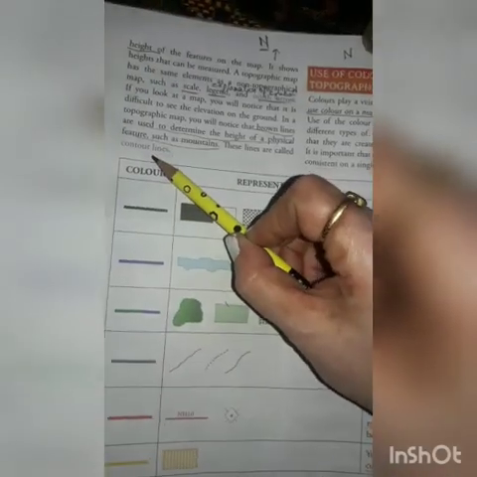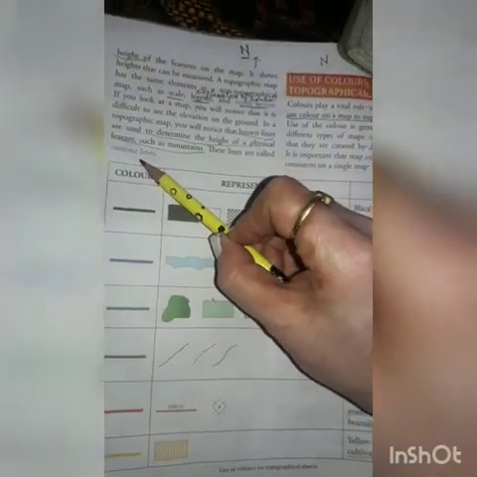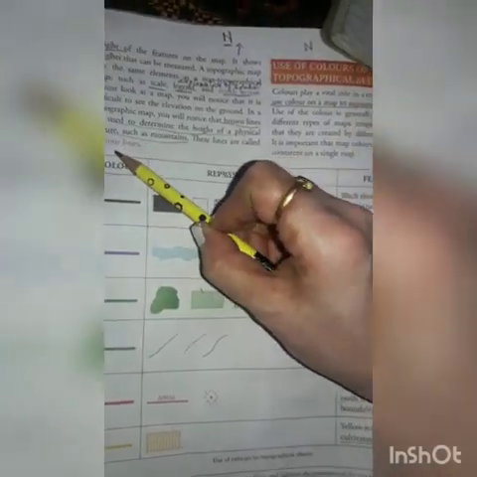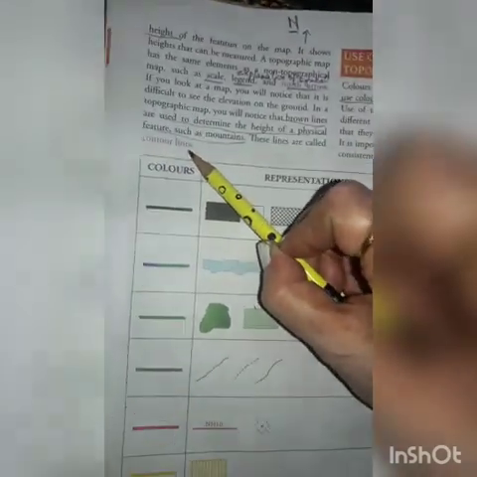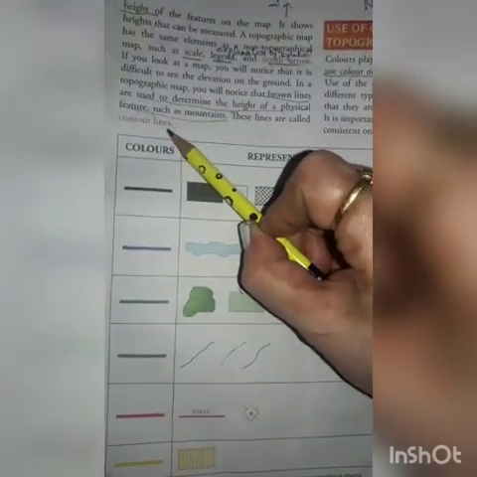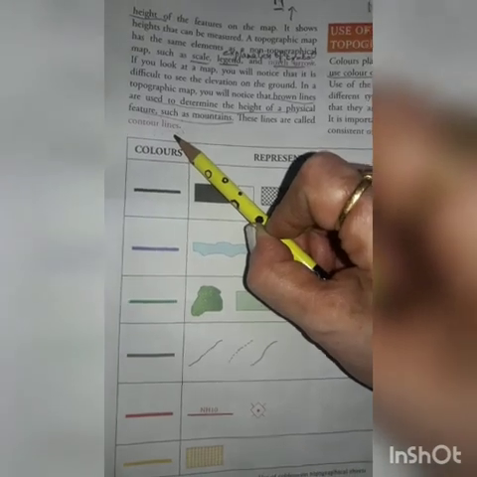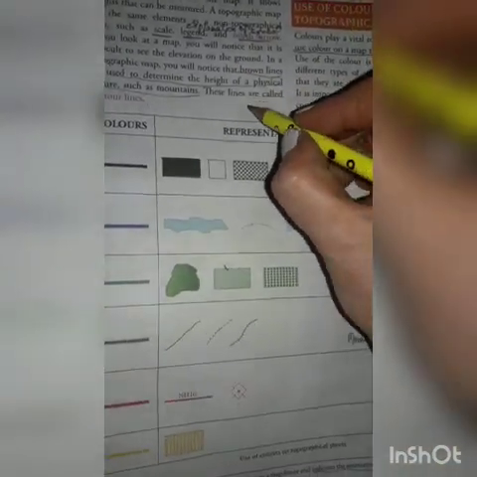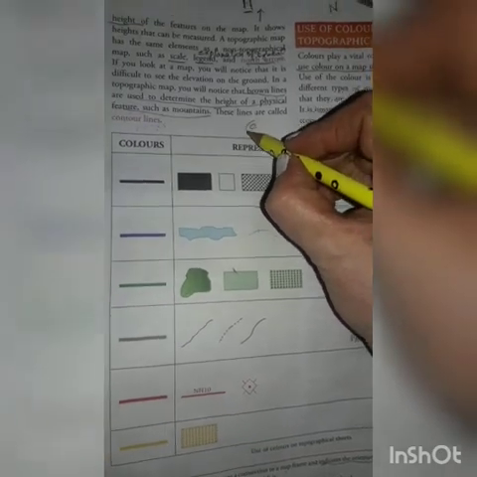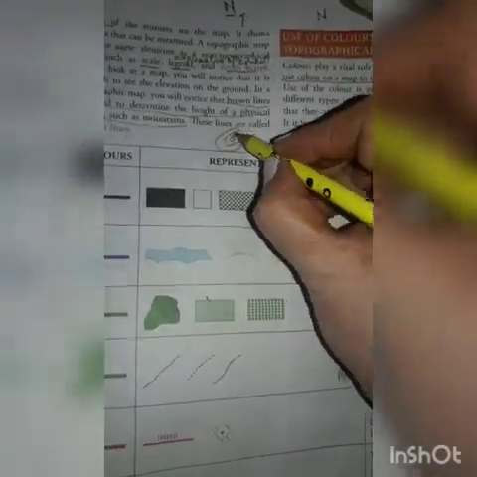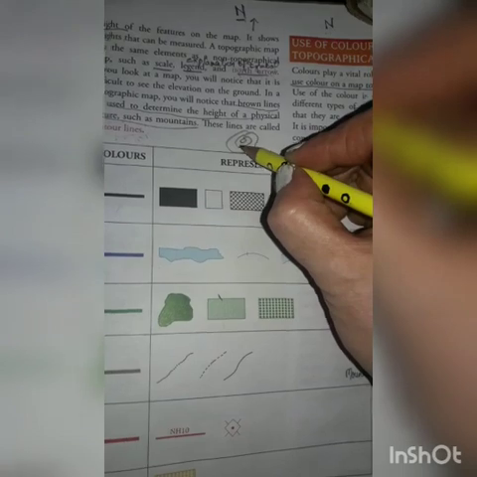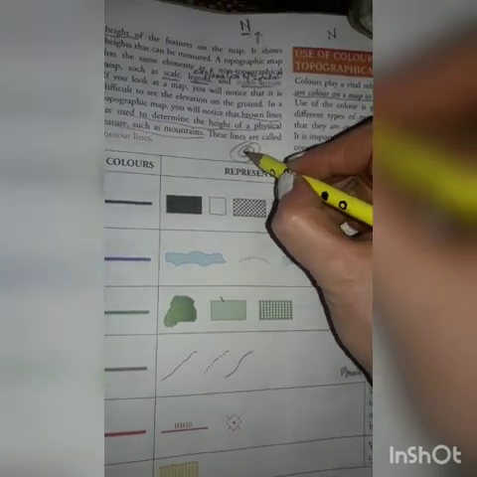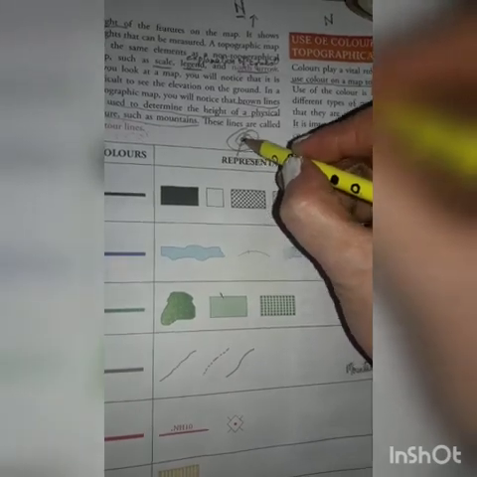Now there are contour lines present on the topographical sheet or topographical map. What are contour lines? Contour lines are lines joining points of equal height above sea level. They are brown in color. When we connect them, they indicate the heights, and if we join them, they indicate how steep the area is.